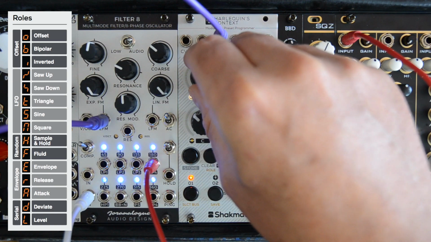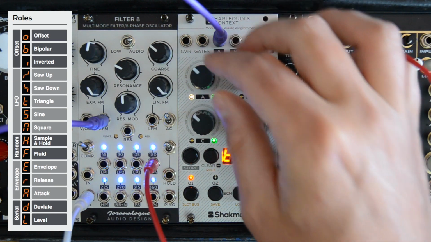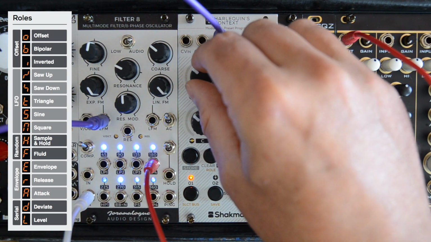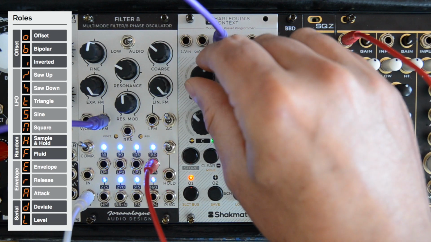Then there's a triangle wave. There's the sine, my favorite.